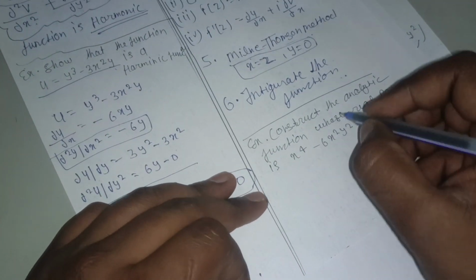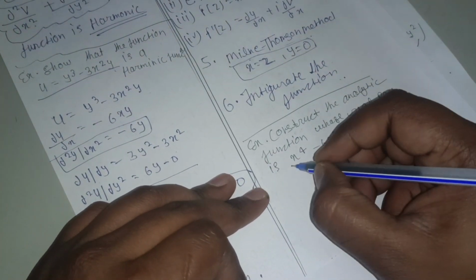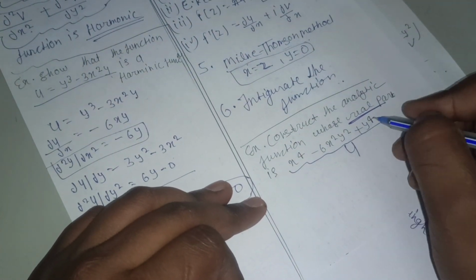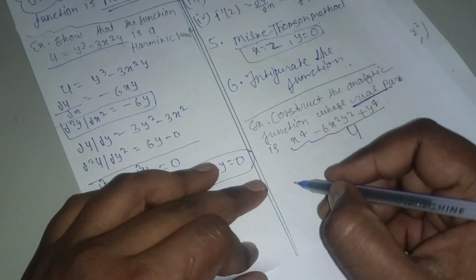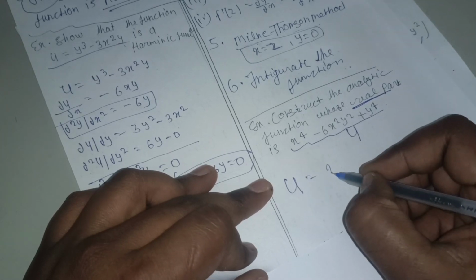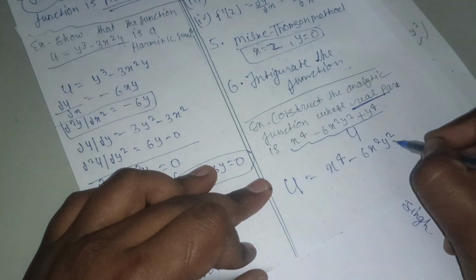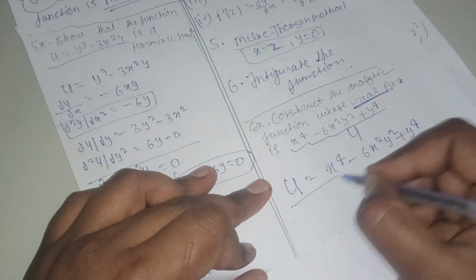Remember, here we have been given the real part. Real part means this will definitely be u. This will be given in the question. So we can write u is equal to x to the power 4 minus 6x square y square plus y to the power 4.